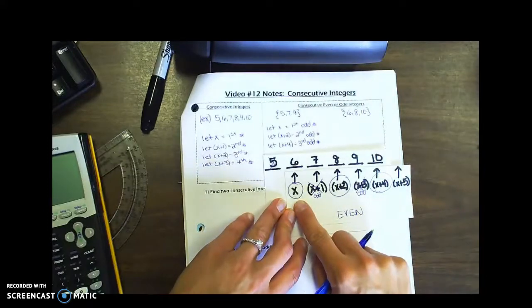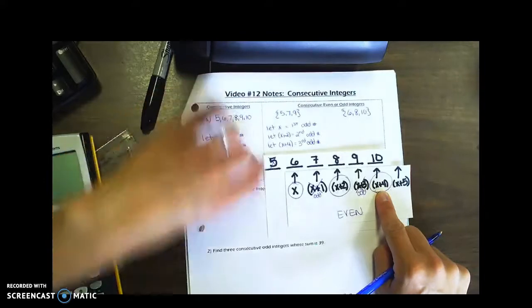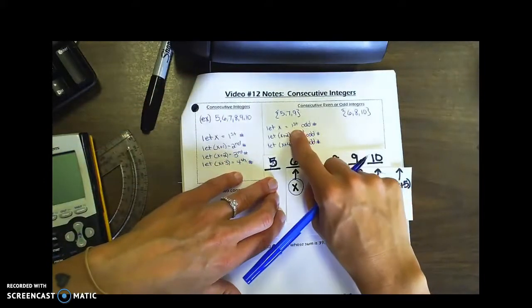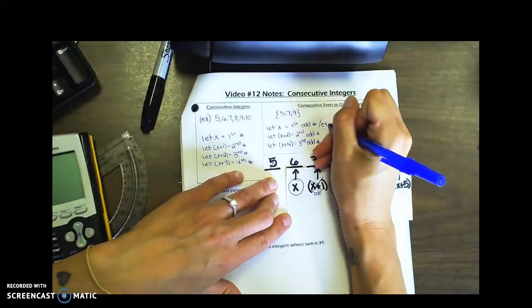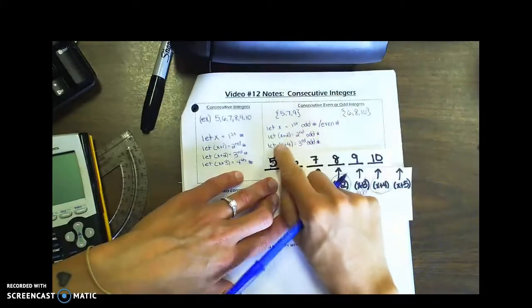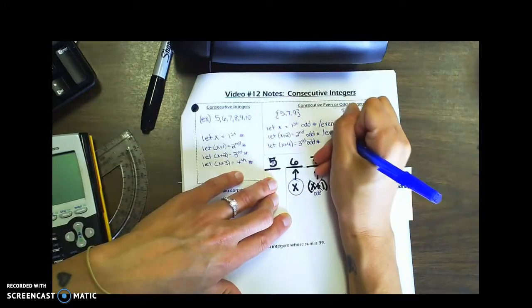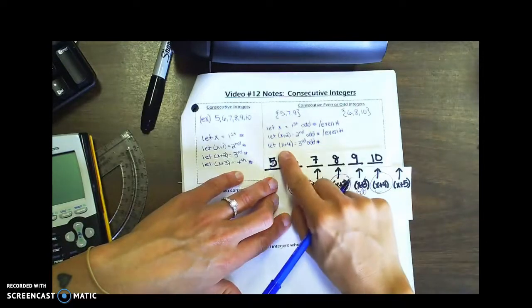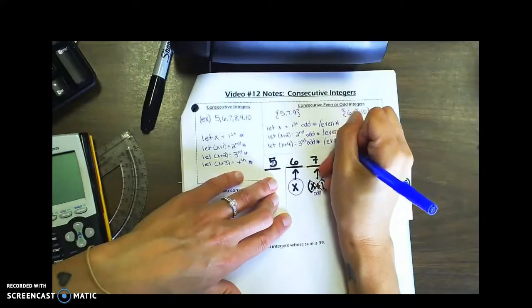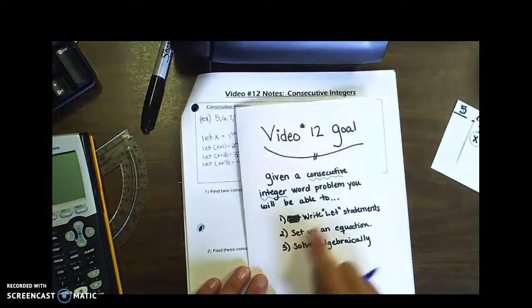So if you take a look, your let statements are actually the exact same for even as they are for odd. So you could say let x equal your first odd/even number. Let x plus 2 equal your second odd/even number. And then your third one would be x plus 4, odd/even number. Okay, so now we know how to write our let statements.